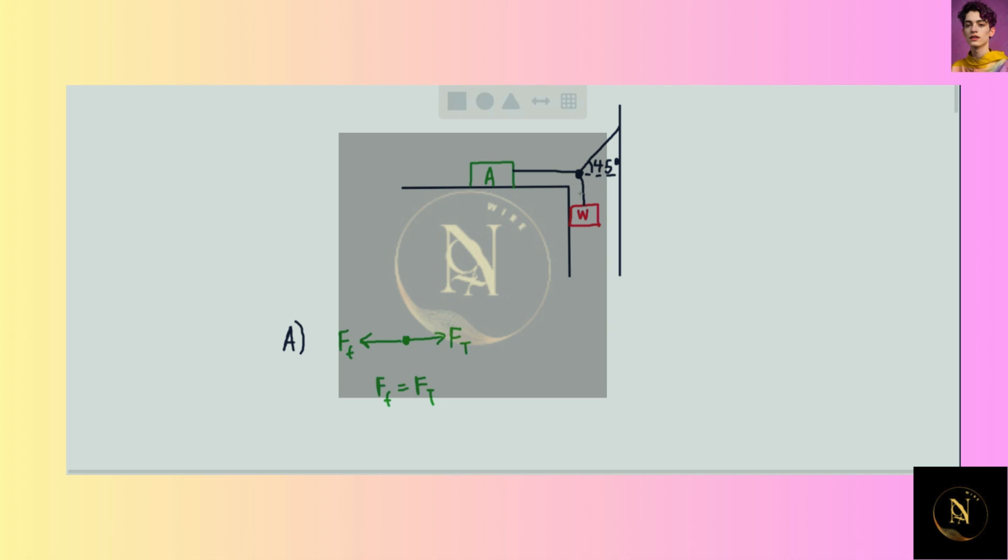Well, we have this angle over here, so let's try to use that to see a path to find the force of tension. We have block W. Its weight is W, and we know that it is connected to the same string. So if gravity is pulling it downwards, then it must have some upwards tension.